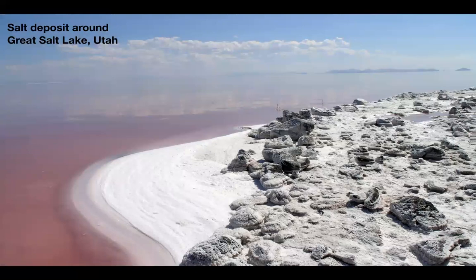Another example of precipitation occurs in the Great Salt Lake, Utah, where the concentration of sodium chloride and other salts is nearly 8 times greater than in the world's oceans. Streams carry salt ions into the lake from the surrounding mountains.